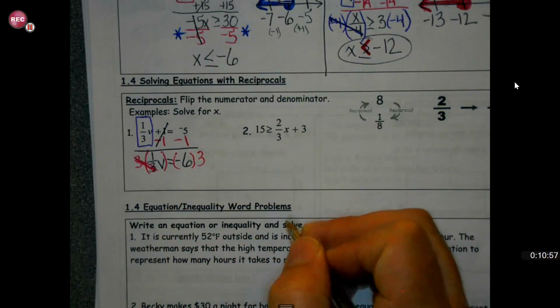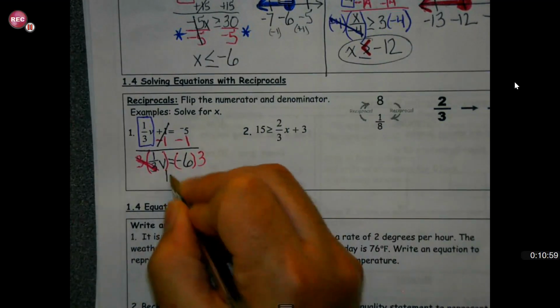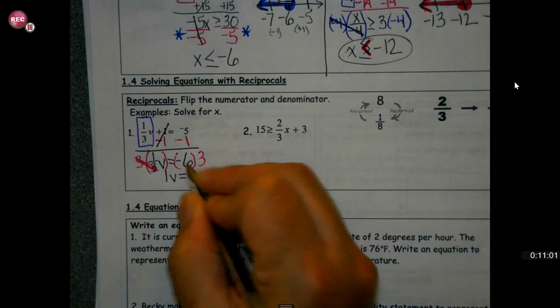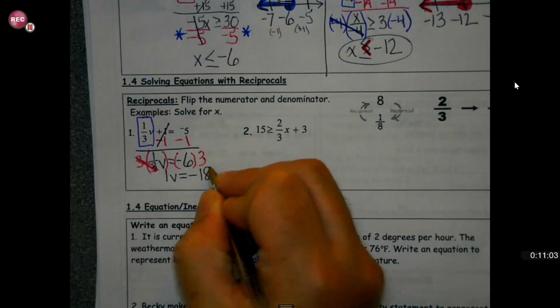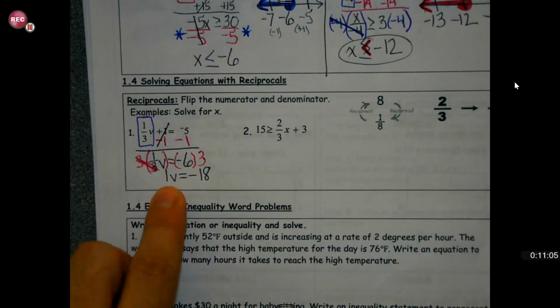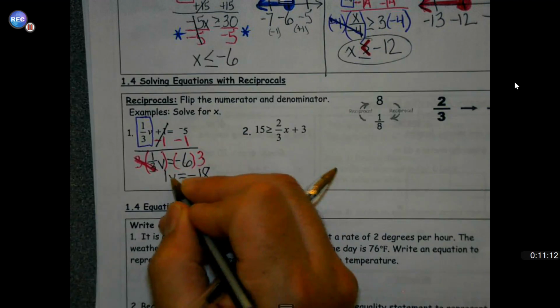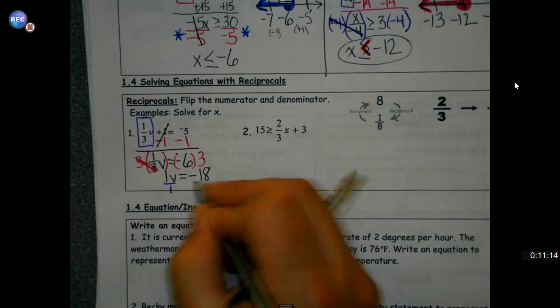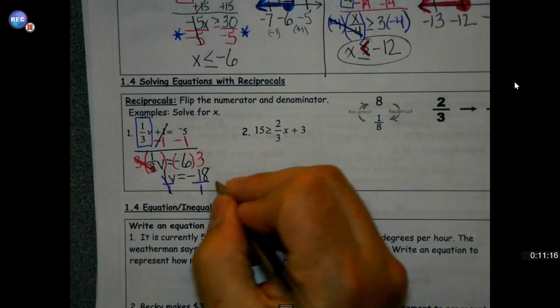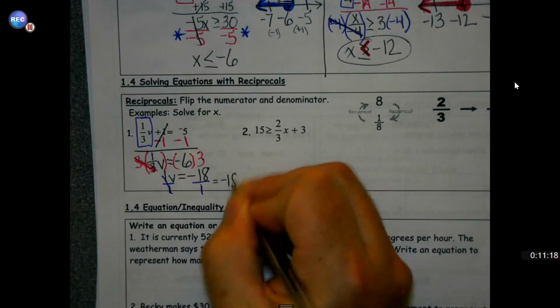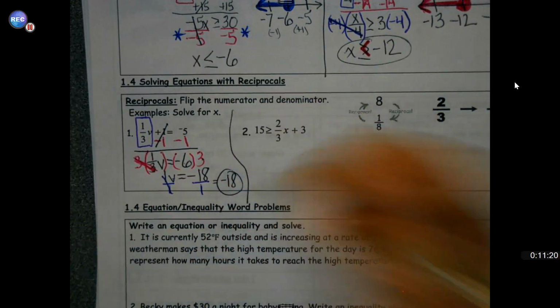Negative 6 times 3 is negative 18. Now, technically, 1v is the same as v. Okay, we're done. But if you didn't recognize that, you'd be like, oh, I'm multiplying v by 1. All right, let me get that out of there. Get my answer. I'm good.